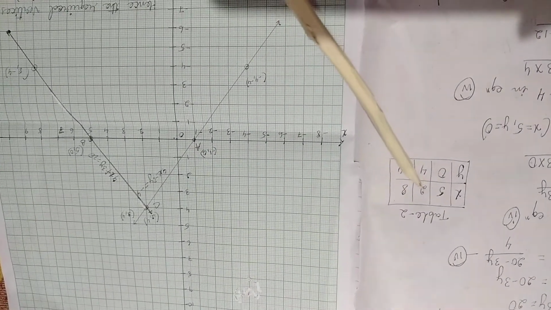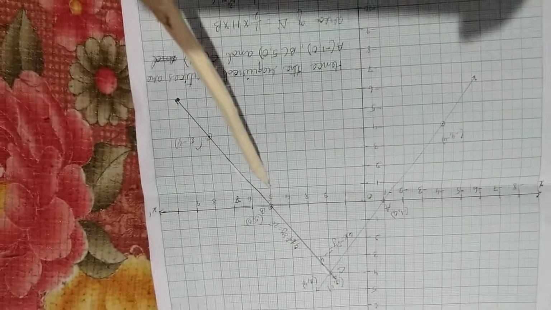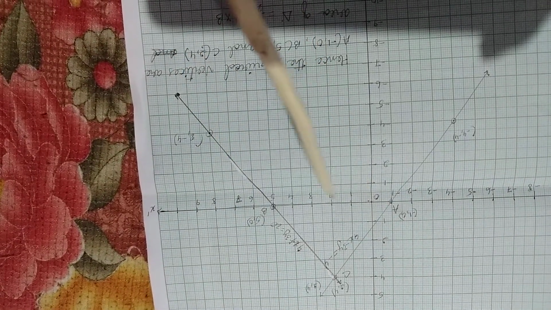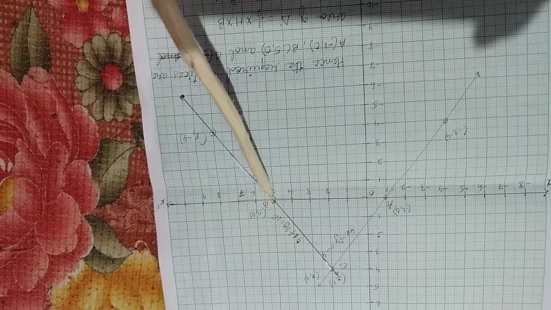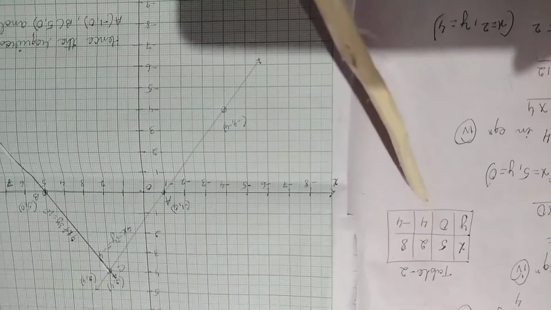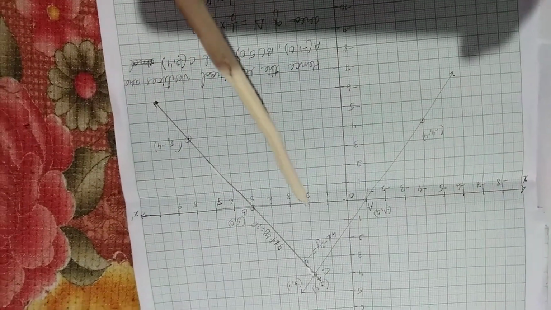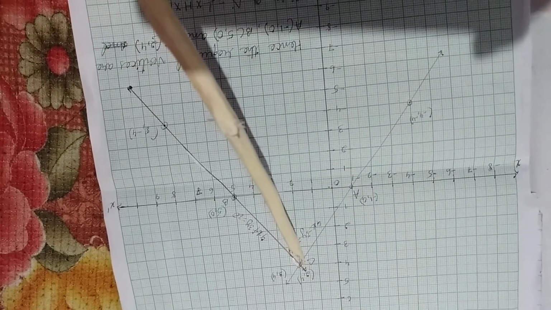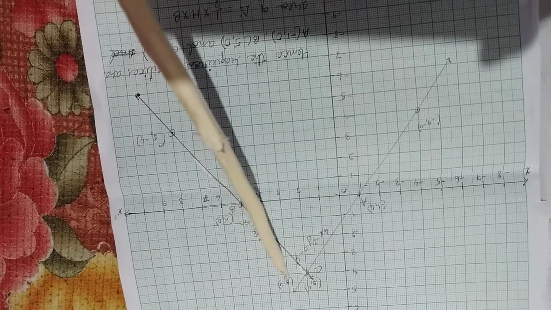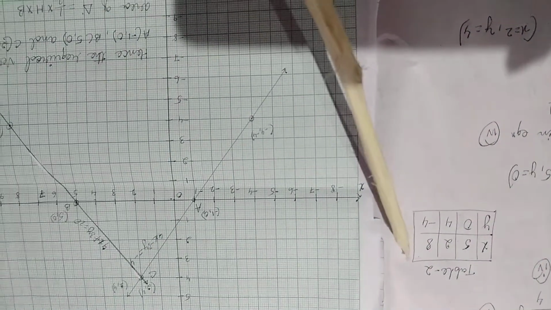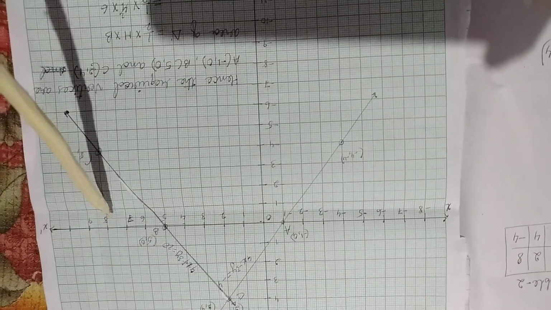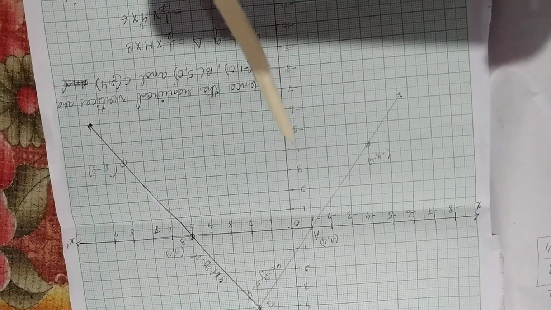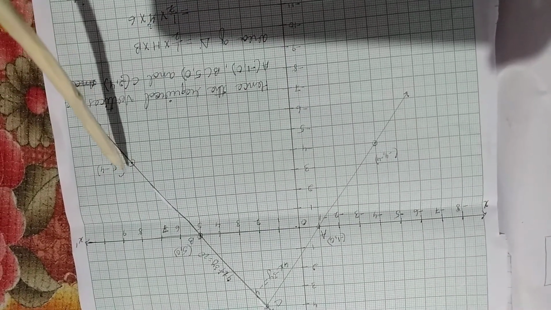Now table 2, we have x 5, y 0. Again, when the y is 0, it will be on the x-axis. So I wrote 5 and 0. Moving to the next value, 2 and 4. So we have 2 here, and again 4 will be the same as what we got last time. Since the values are the same, the dot will also be in the same place. But you repeat the value, that is 2 and 4. Lastly, we have 8 and minus 4. So x is 8 and y is minus 4, that means downward. Give a small dot and then circle it.